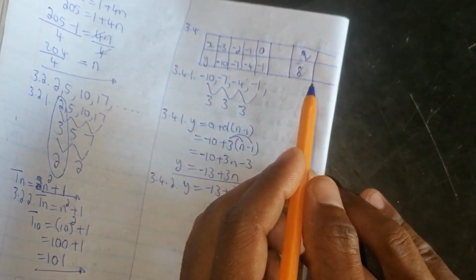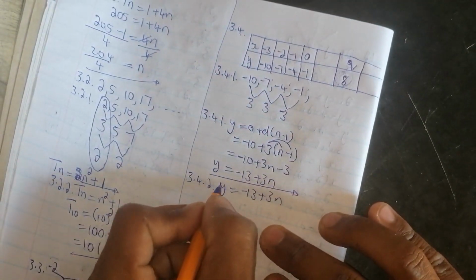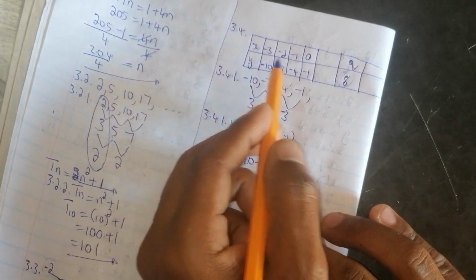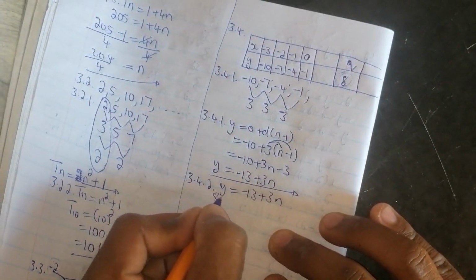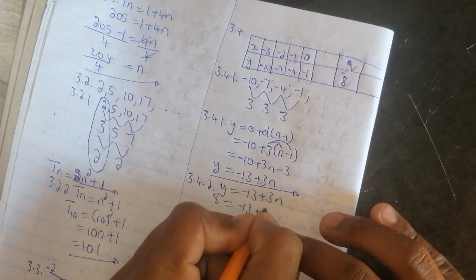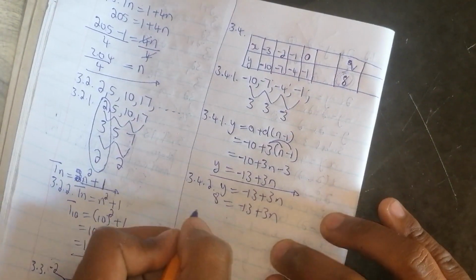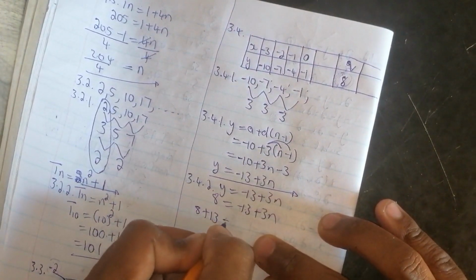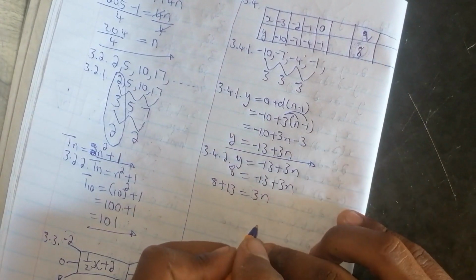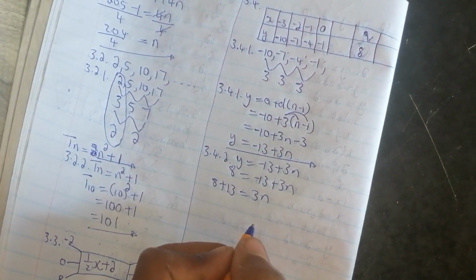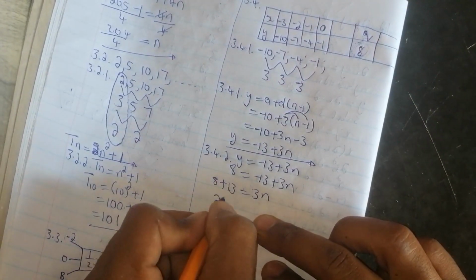So 8 becomes our tn, or our y value. We have the y value of 8. So we're going to write 8 equals -13 plus 3n. Take this to the other side. 21 equals 3n. What is 8 plus 13? That should give us 21.